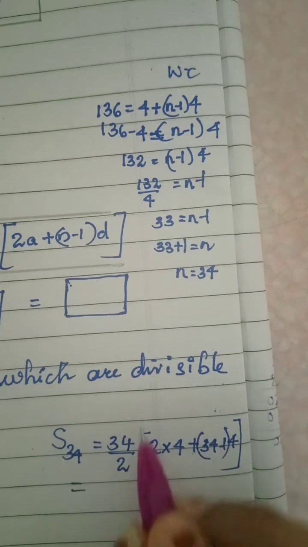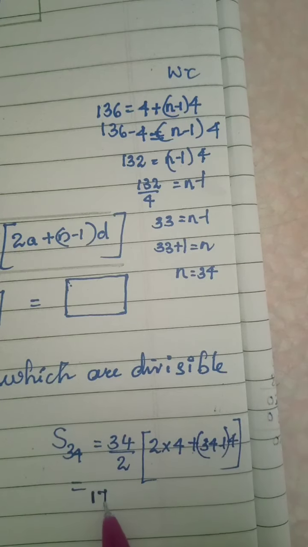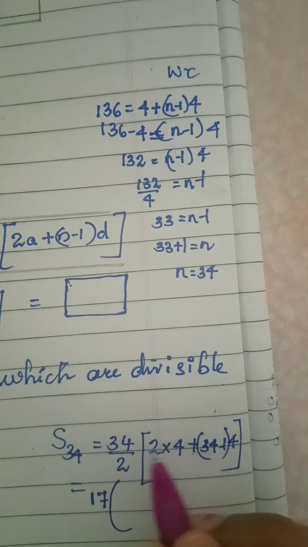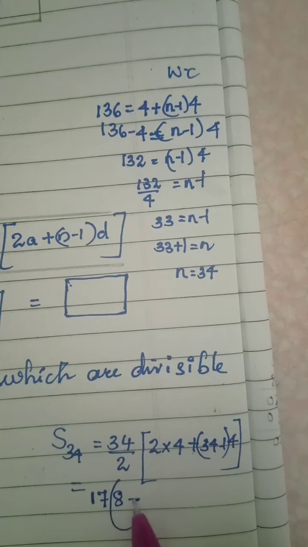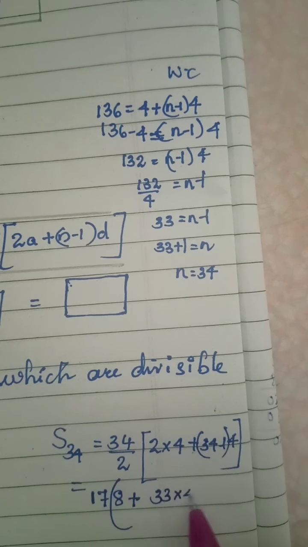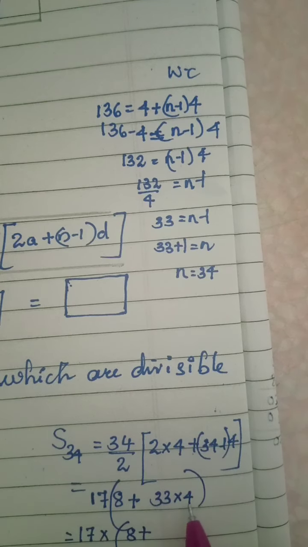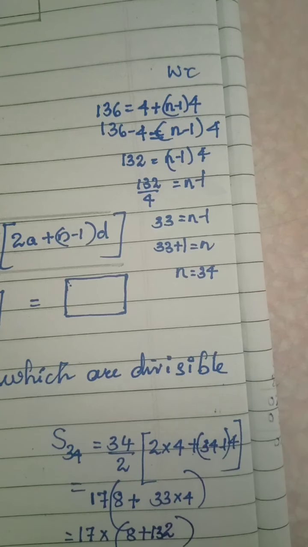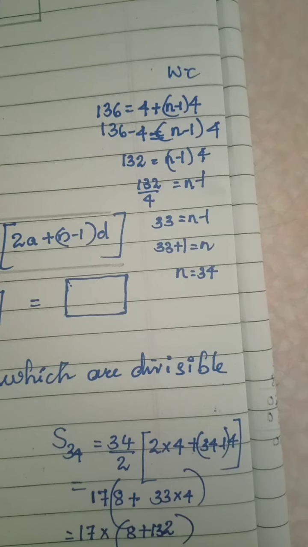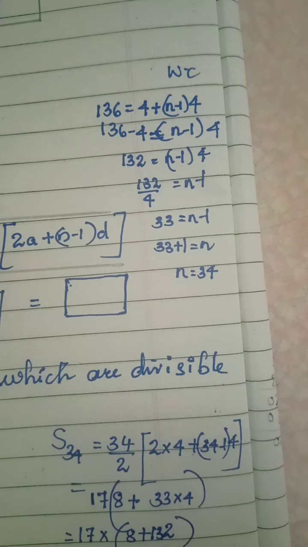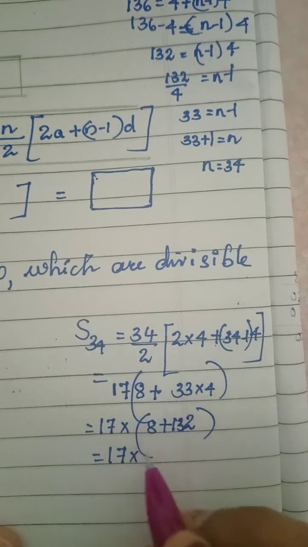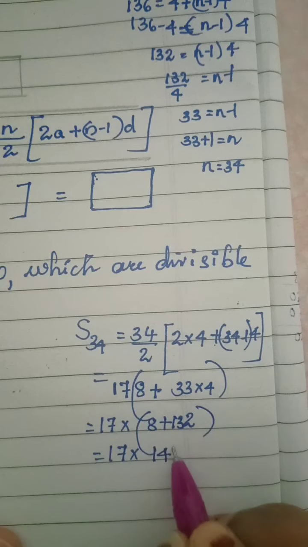Which is equal to 34 upon 2 will give me 17, bracket start, 2 4s are 8 plus 34 minus 1 will be 33 into 4, which is equal to 17 multiplied by 8 plus 33 into 4. 4 3s are 12, carry 1, 4 3s are 12 plus 1, 13, which is equal to 17 into 132 plus 8 will give me 140.